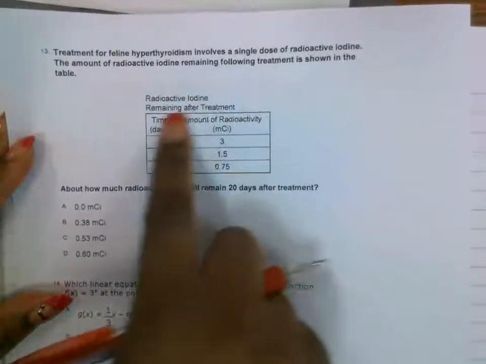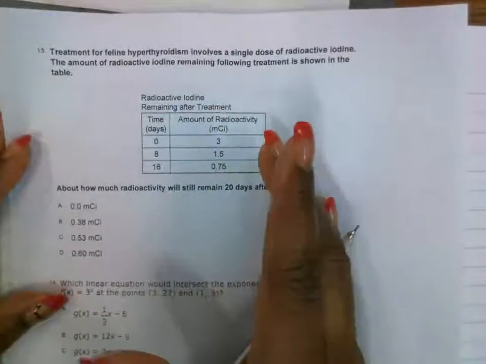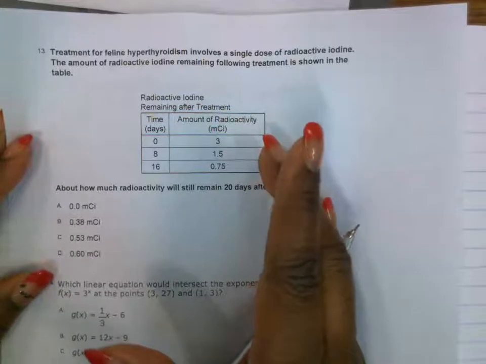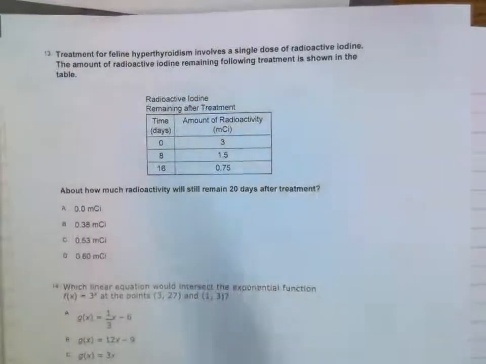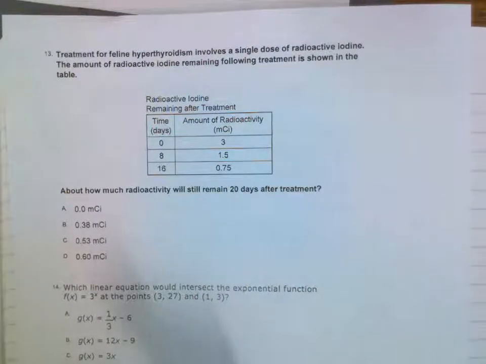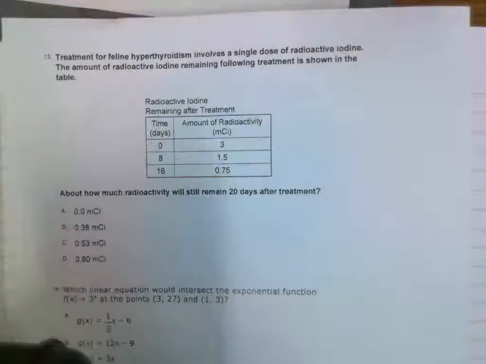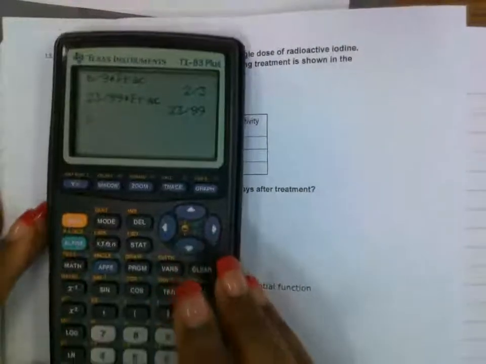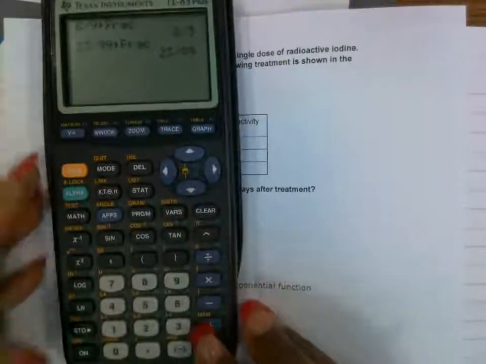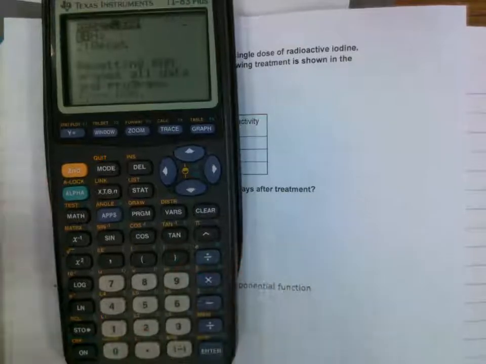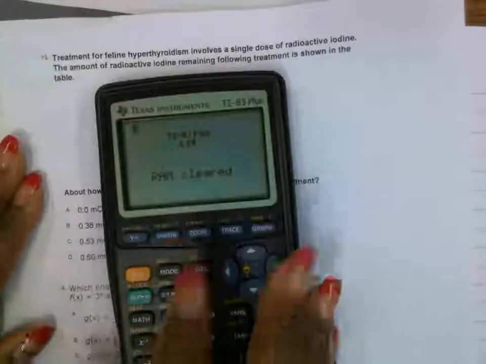So we're going to type this in our calculator and get an equation, okay? So I'm going to show you exactly how to do that. Please have your calculator because it's so easy to do this in the calculator. So please follow me with your calculator. Make sure it's cut on. Let's clear it at second plus 712, and it's cleared.